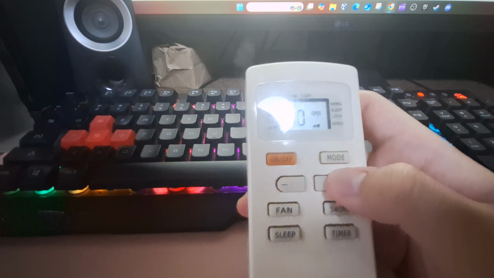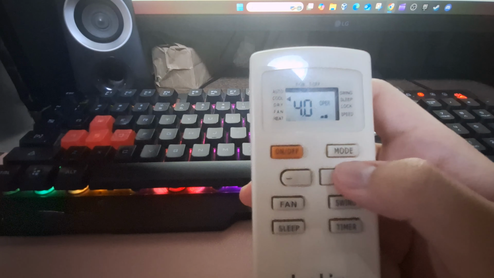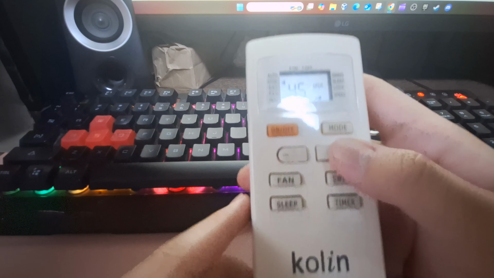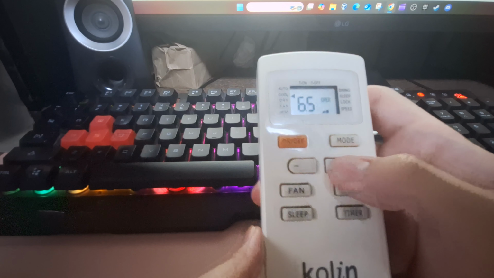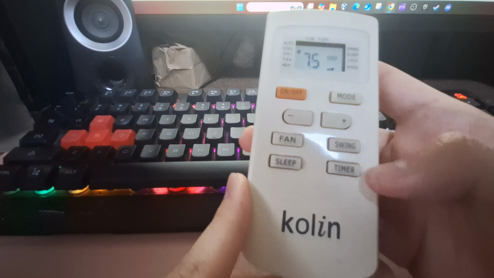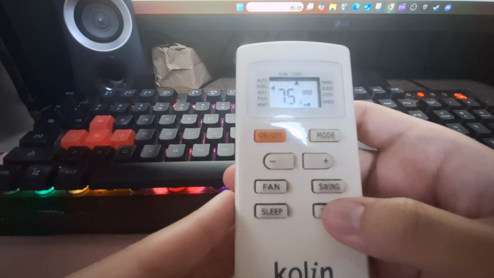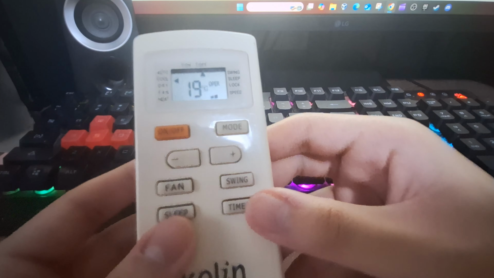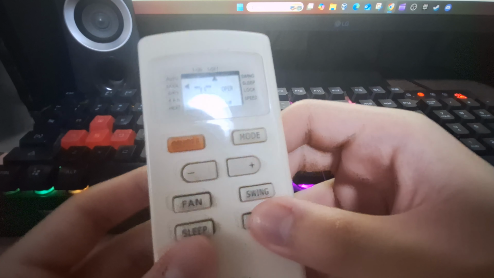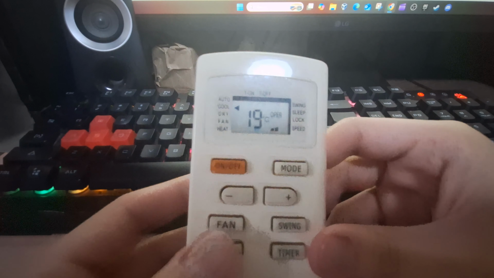So you can set the timer for your air conditioner on when to turn off and turn on, and that's basically it. There's a lot of functions on this one. That's basically it for the timer. Sorry, and it's off. Oh, there we go. It's off.